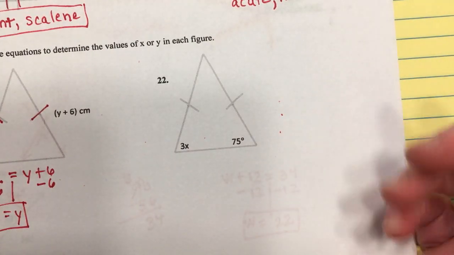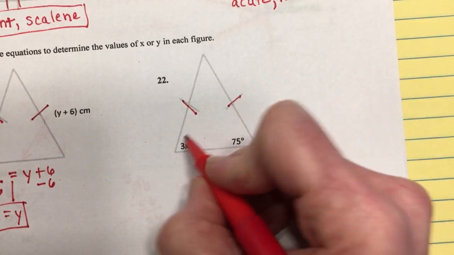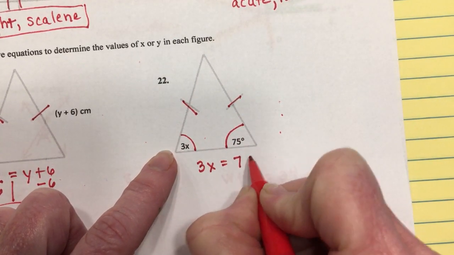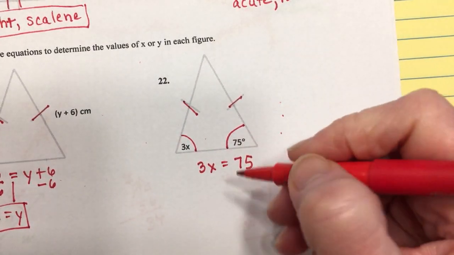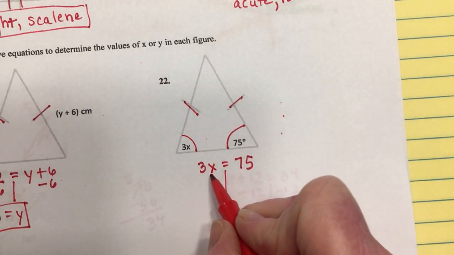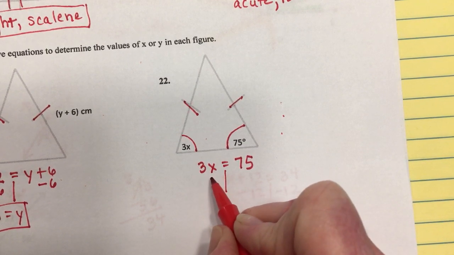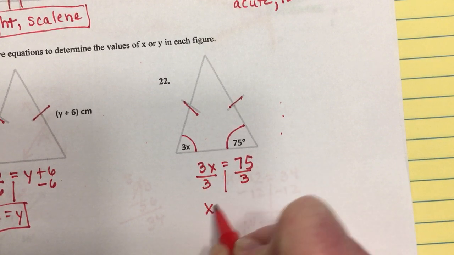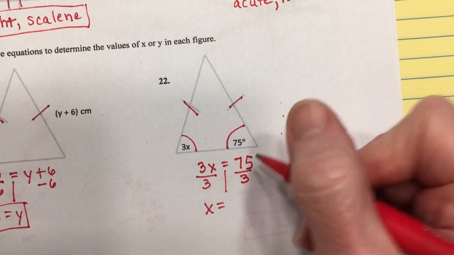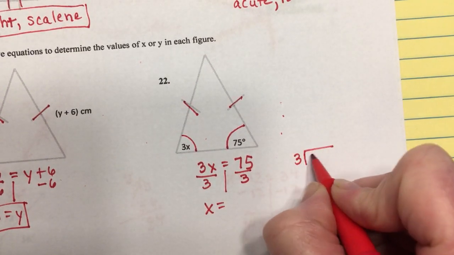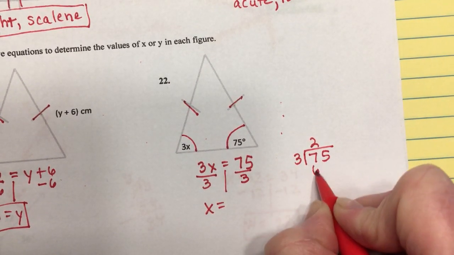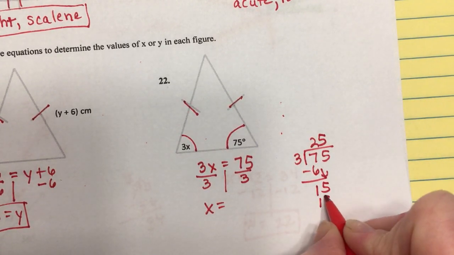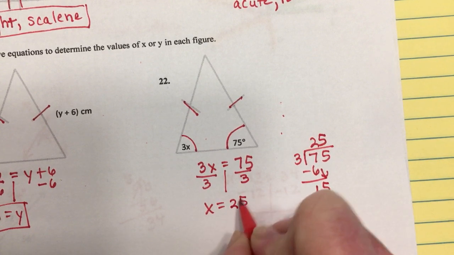All right, and 22. Again, these sides are the same, so these angles are the same. So that means 3x is equal to 75. This is an equation. To solve it, I cut it in half, and I'm going to isolate x. A number next to a letter means multiply. So do the opposite. Divide by 3. This becomes x here. If I'm not sure what that is, think of quarters. 3 will go into 7 twice. 7 minus 6 is 1. Bring down your 5. 3 goes into 15 5 times. So x is equal to 25.